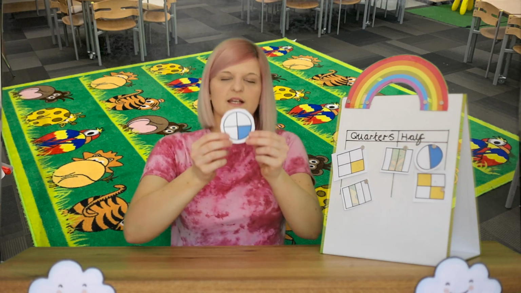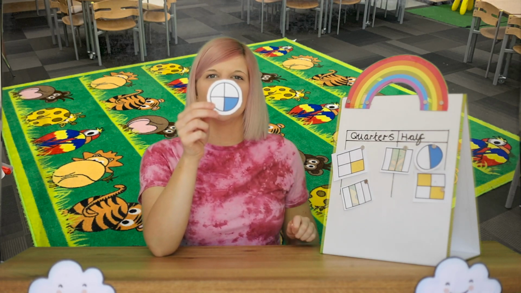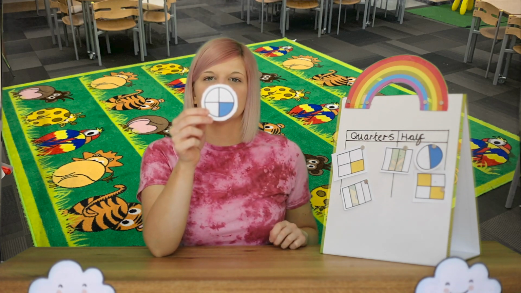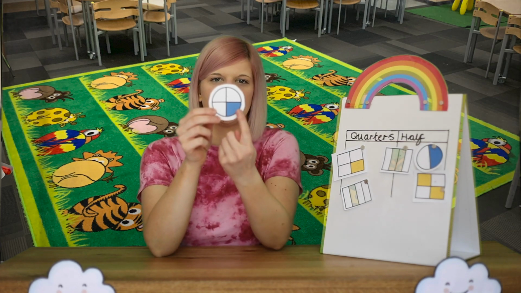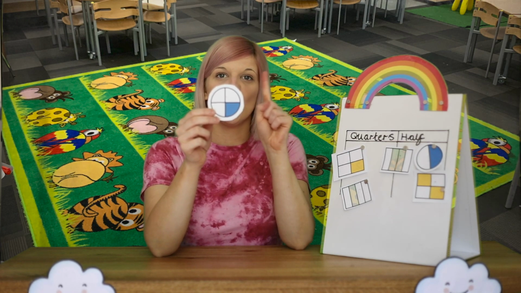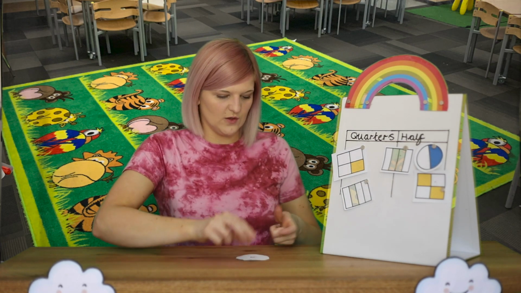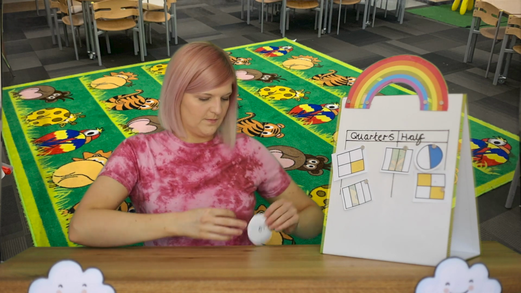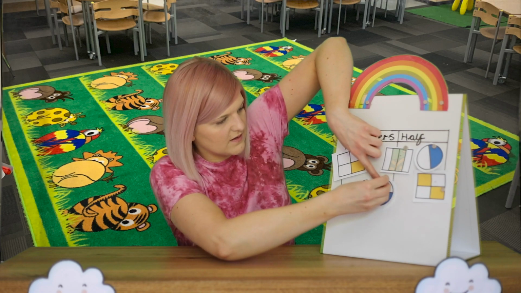And number 6. Which one does this go in? So in 4 parts, one of the parts is shaded. So I've shaded in 1/4, so it needs to go here in the quarters. Let's see if we can put that one in there. So that one is in the quarters. Fantastic. Give yourself a big tick if you got all of those right.